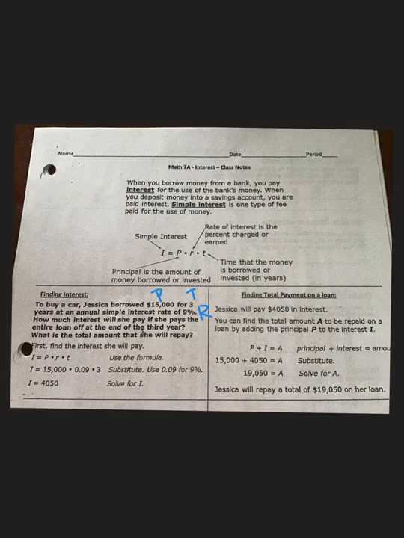First one, it's asking us to find our interest, and that's what they set up on this left-hand side right here. So they used our formula, interest equals principal times rate times time. They plugged in 15,000, and then notice they changed our 9% into a decimal, so that would be written as 0.09, like they did here, and then times time. And when they did that, they got an interest of $4,050. So that was the first question that we solved.